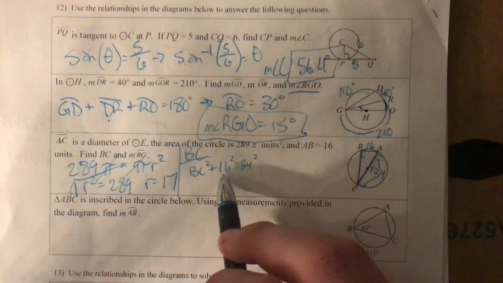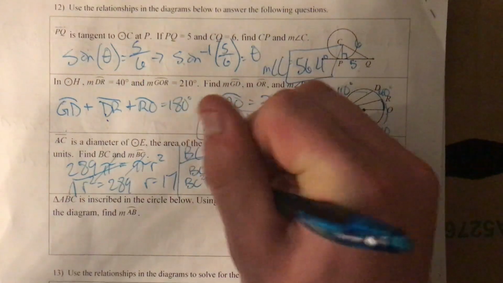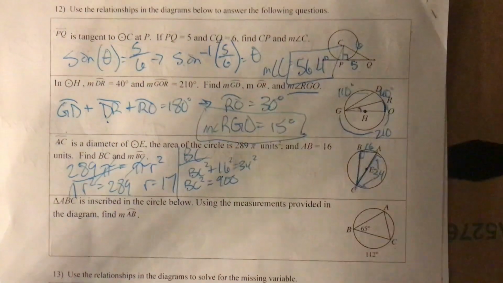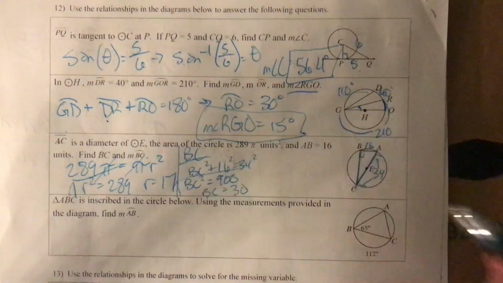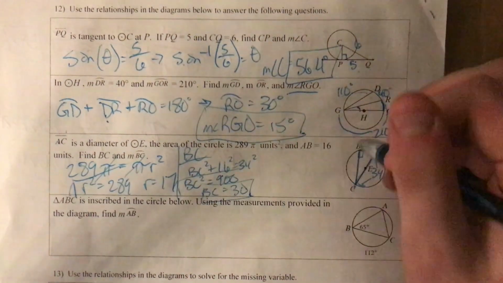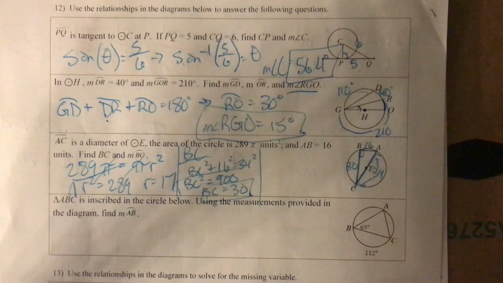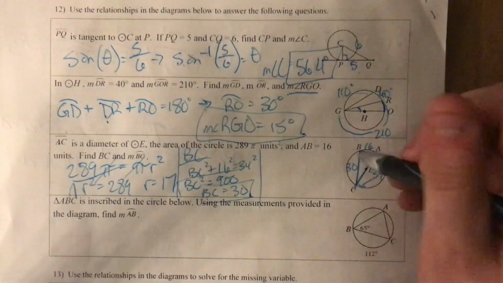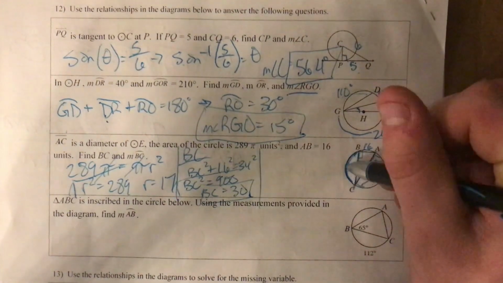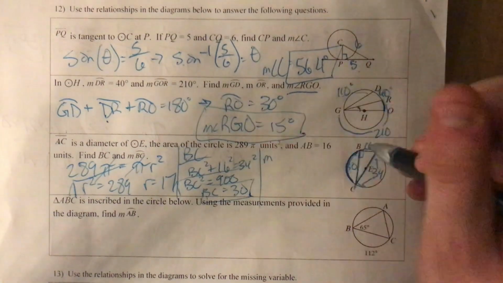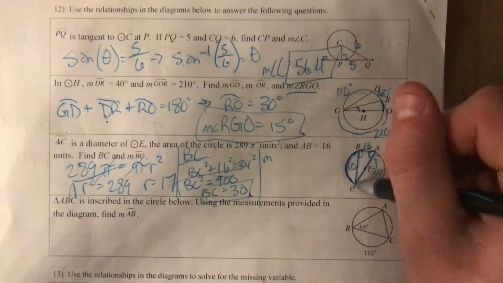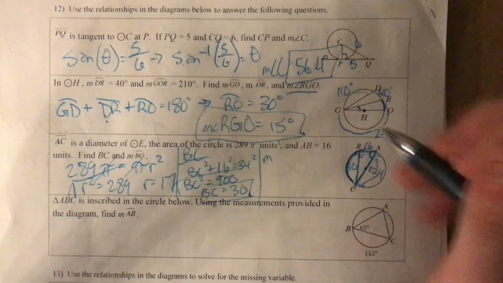Not quite. Subtract 16 squared from both sides. You're going to get BC squared equals 900. And BC will then be 30 after you take the square root of both sides. It's one of ours, so this is 30. And now we're looking for the measure of arc BC. Okay, so arc BC, that's this arc right here. I think what we should do here, if we can find the measure of angle A, since that's the inscribed angle that sort of attaches to it.